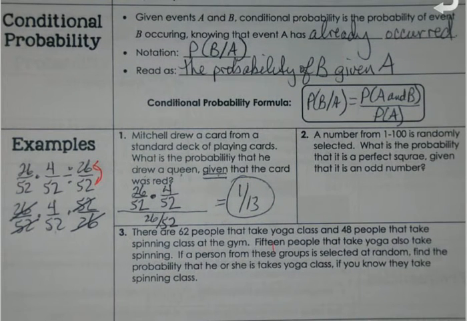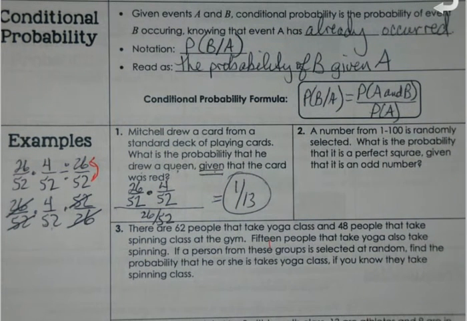So, okay, let's see how this next one works. Let's play with it both ways here for one more. So a number from 1 to 100, oh dear, is randomly selected. What's the probability that it's a perfect, oh my, spell check, Harty, square, given that it's an odd number?